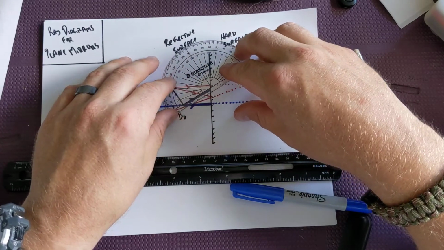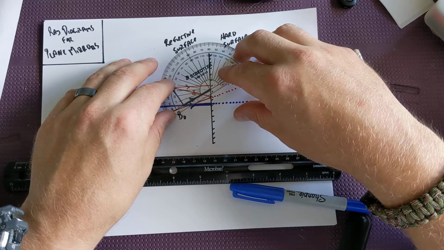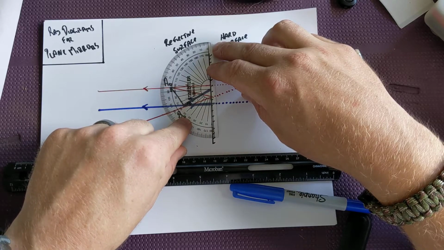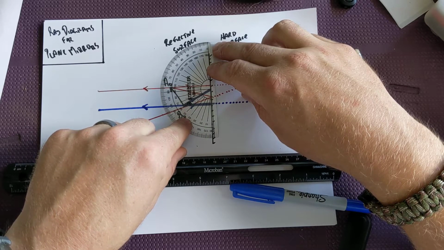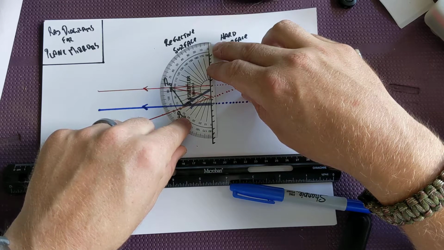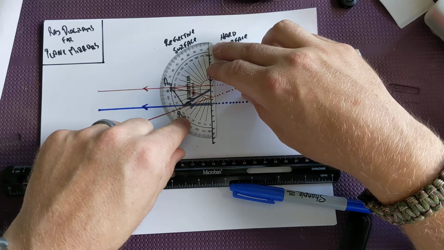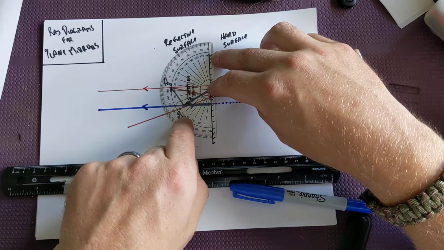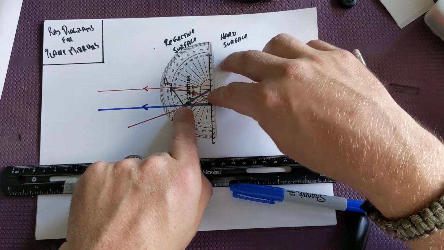Oh, wait. What am I doing here? Okay, where that's lined up, it's about 30 degrees.